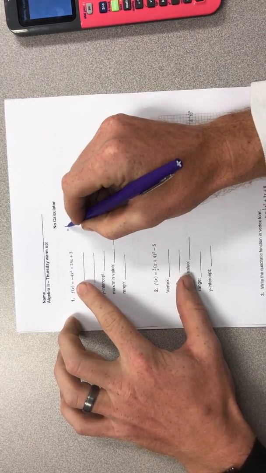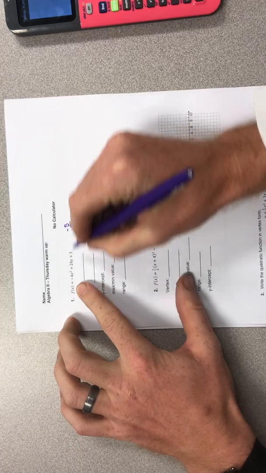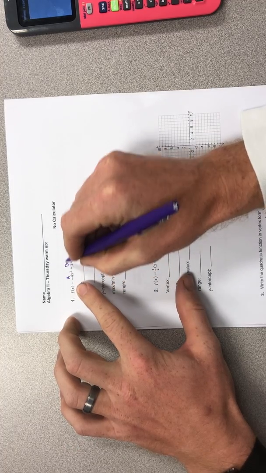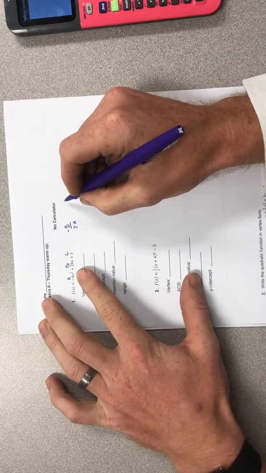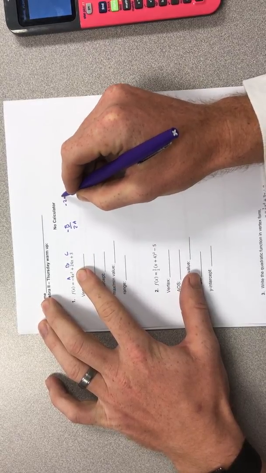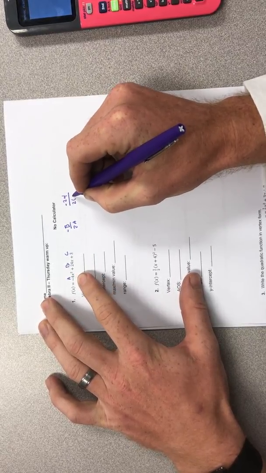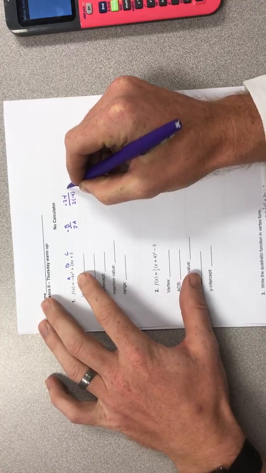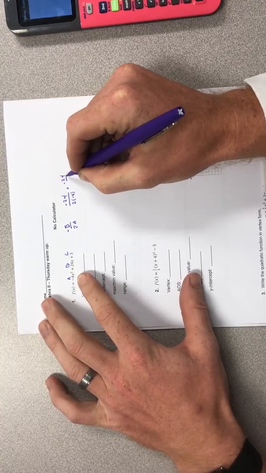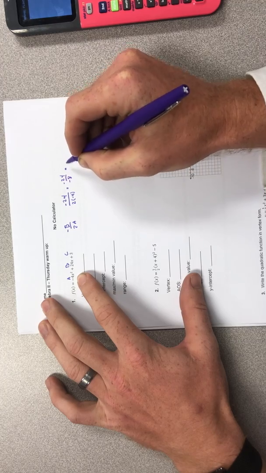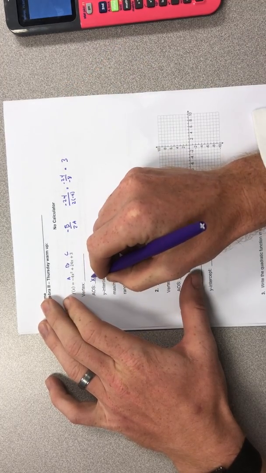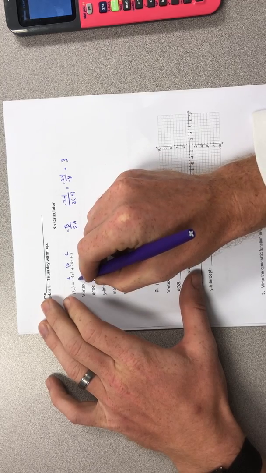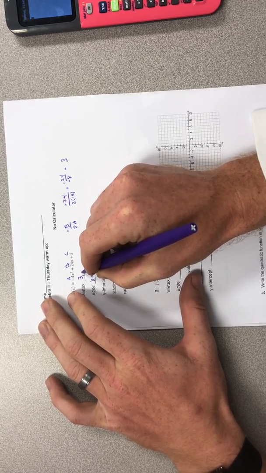So we do opposite B over 2A. And this is A, this is B, this is C. So we do opposite of B, which is negative 24, over 2 times negative 4, which gives me negative 24 over negative 8, which gives me positive 3. So I know the axis of symmetry right now is at 3. The vertex is 3, comma, something else.